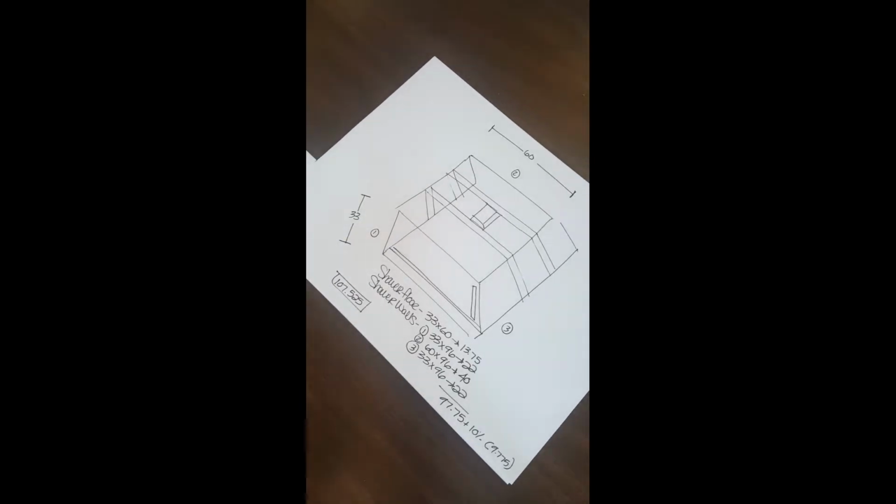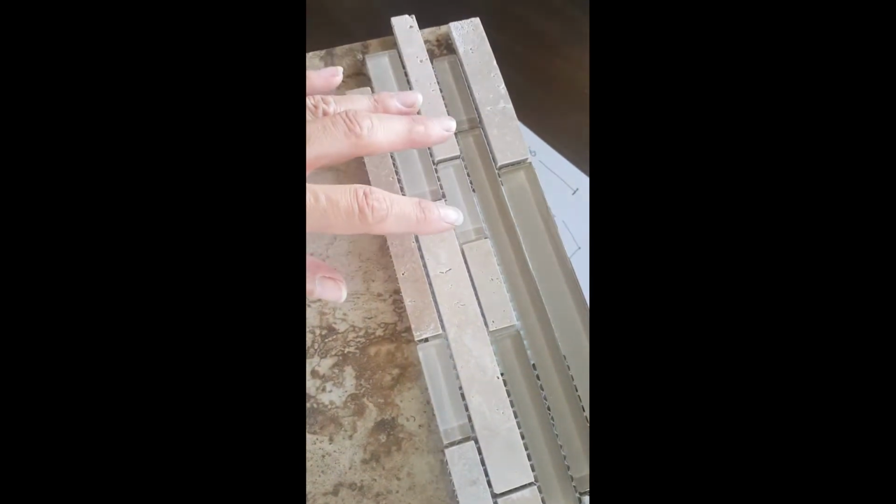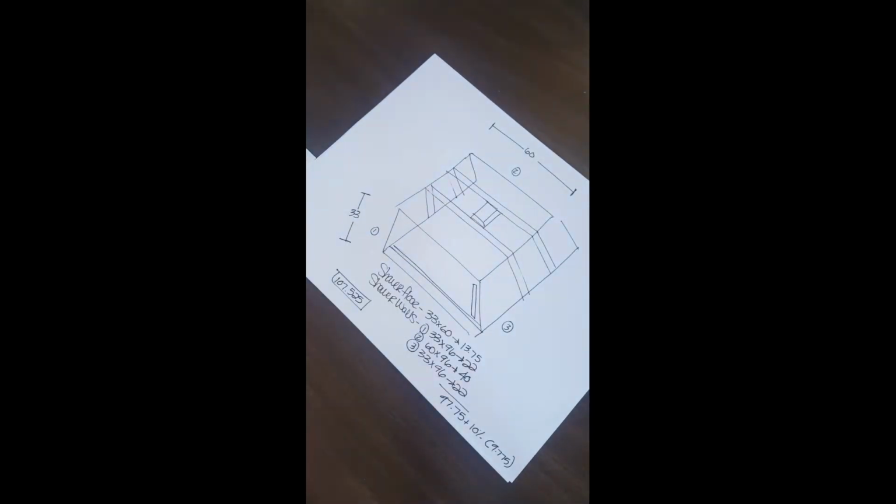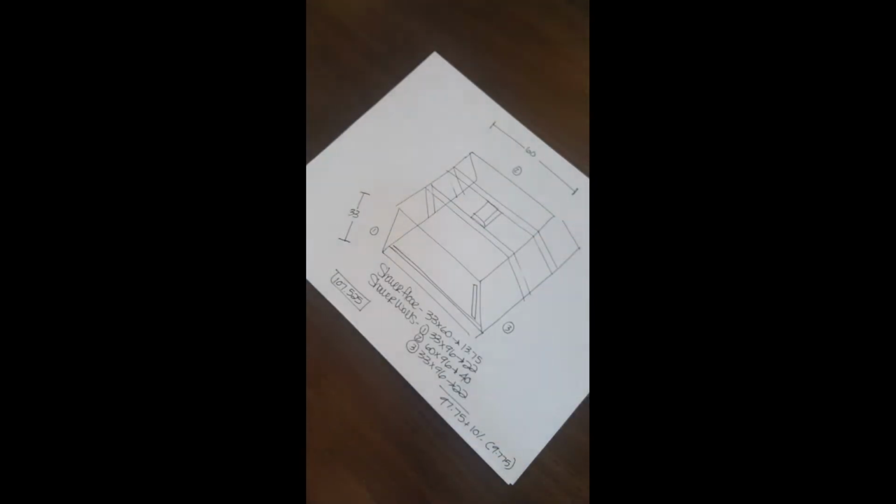Now the tile. So we're going to be using these tiles. The accent tile is going to be this piece here, and then this will be the wall and floor tile. So then usually what I do, this is the beige mix random.